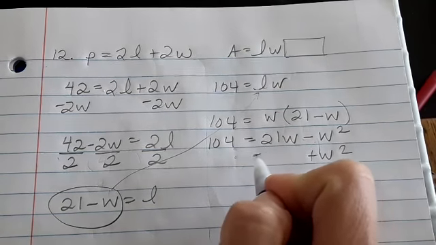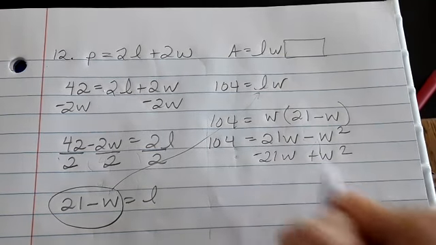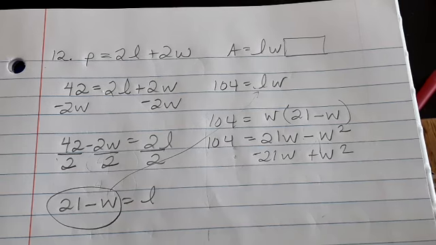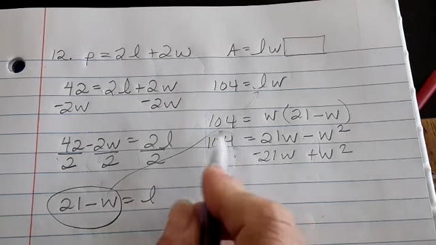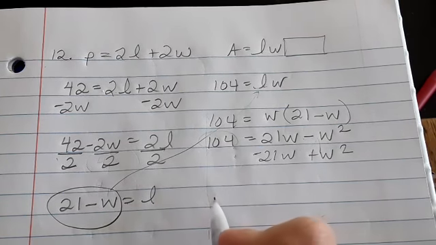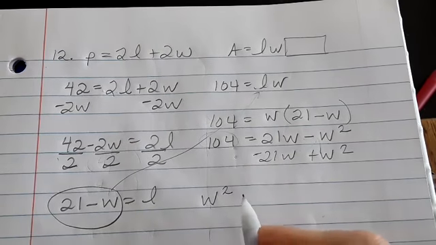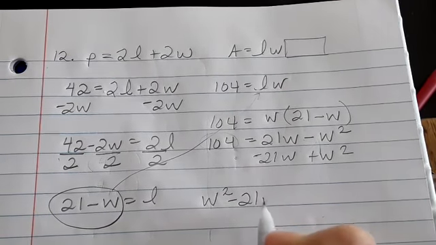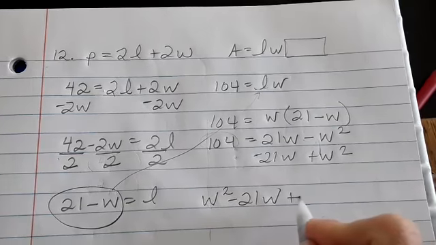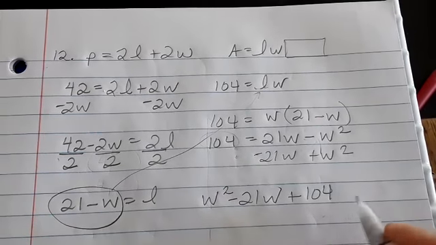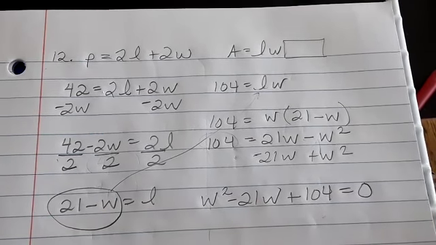Yep. Remember, when they're on the other side, they will be opposite signs. So what are we going to have over here with the 104? Yep, positive W squared, minus 21W. Put your constant 104 last. And now it is set equal to 0.